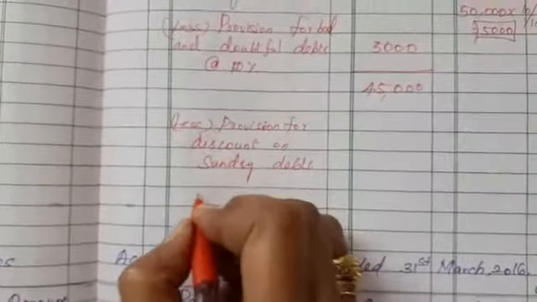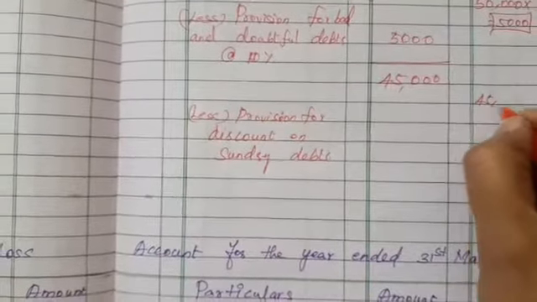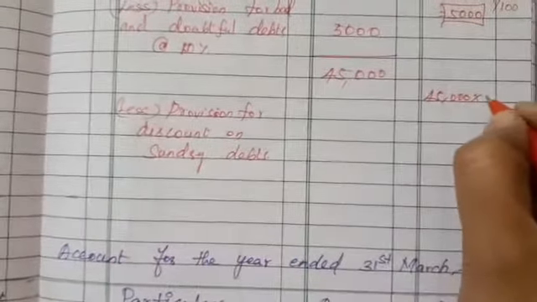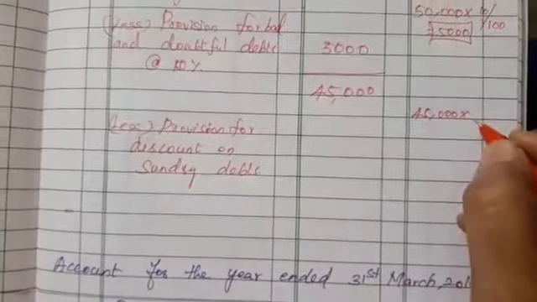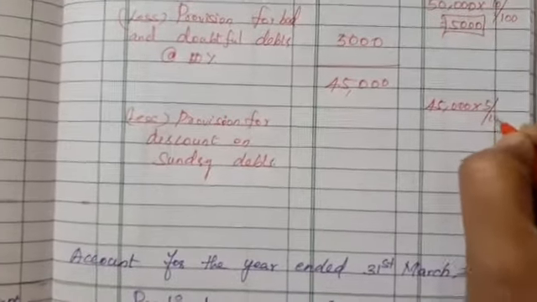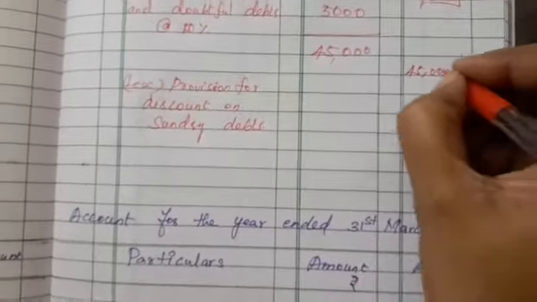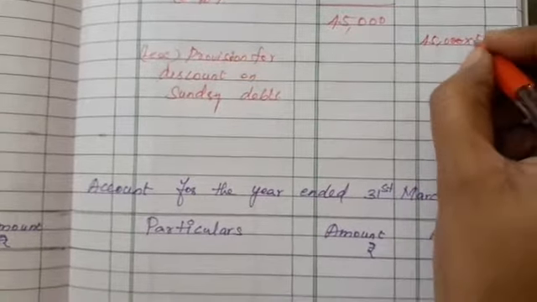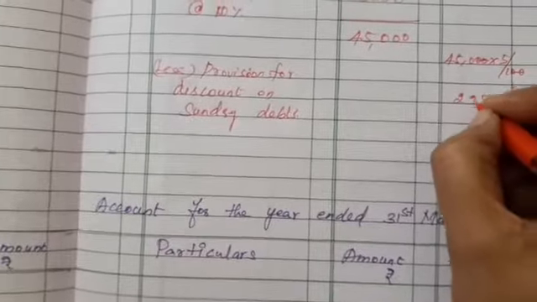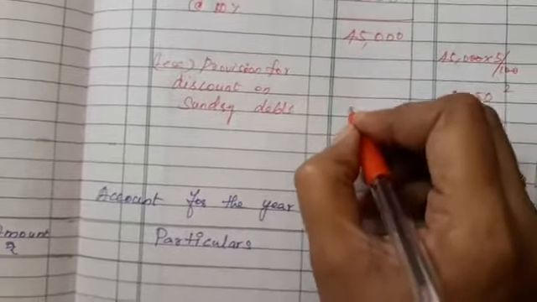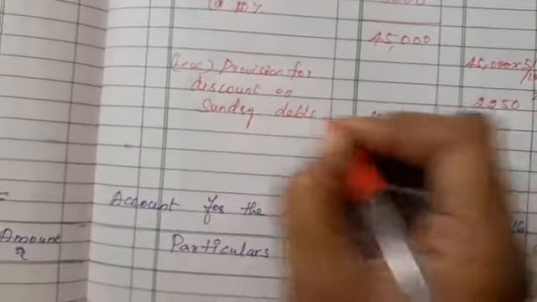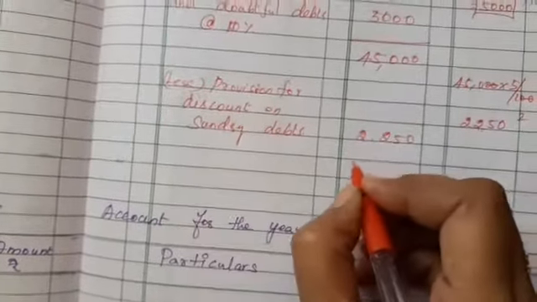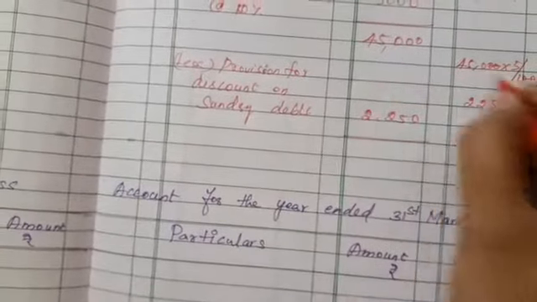See here, 45,000 into 5%. So 5 fives are 25, remaining 2, 4 fives are 20, 22. So 2,250. This is the provision for discount on sundry debtors, children. So you have to subtract.